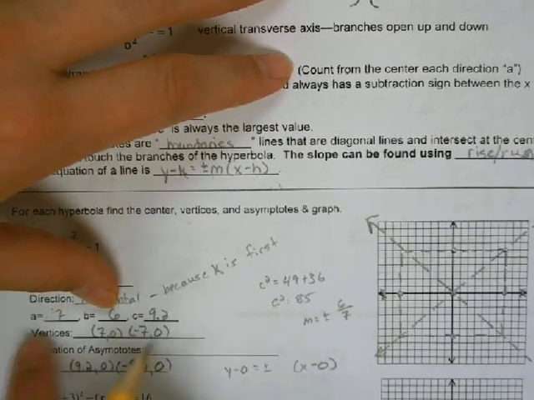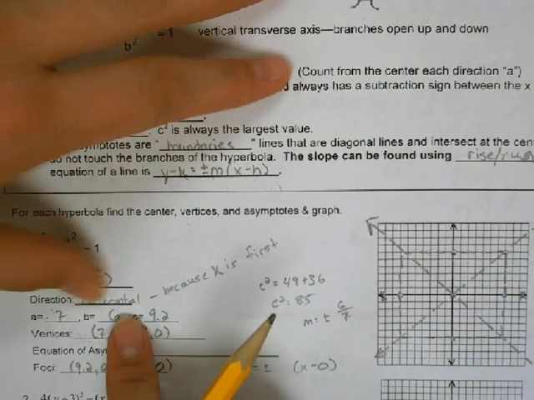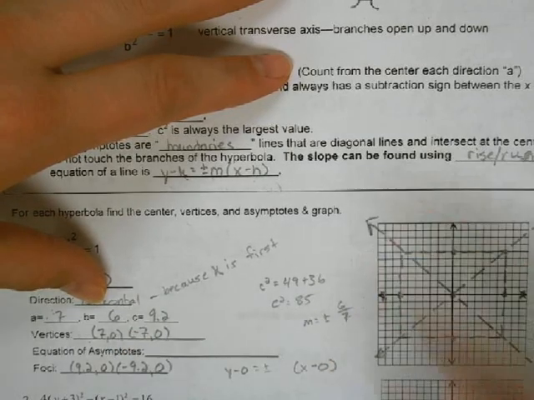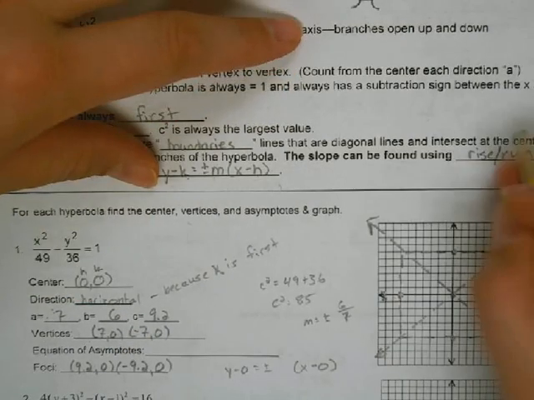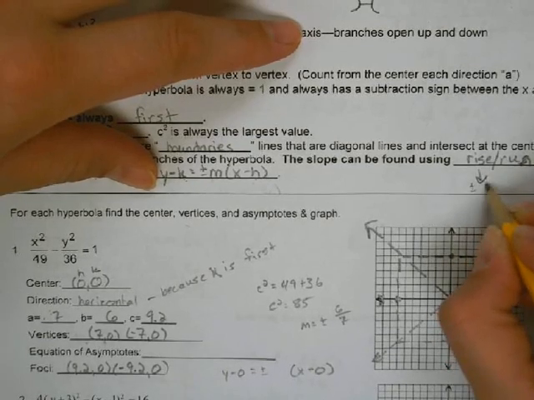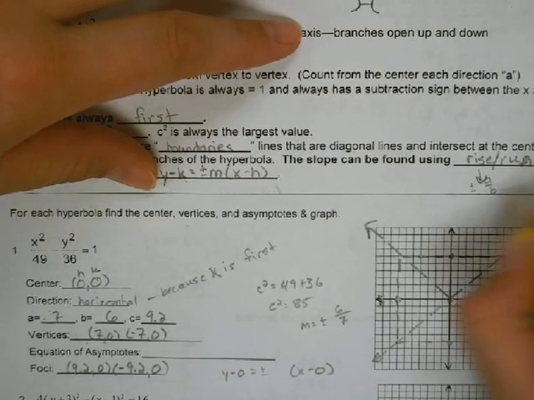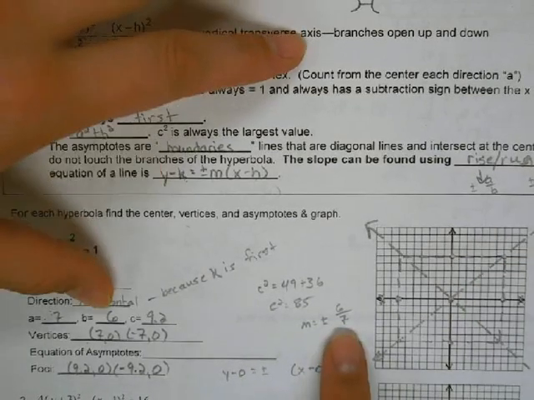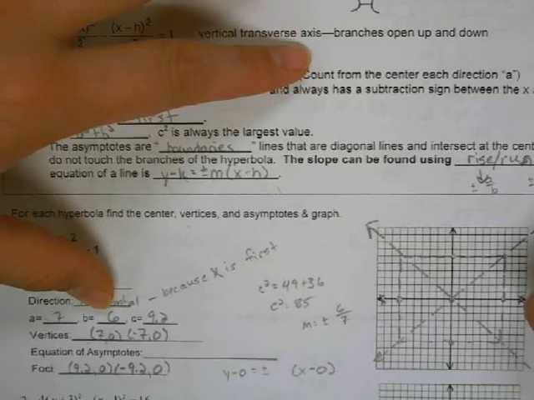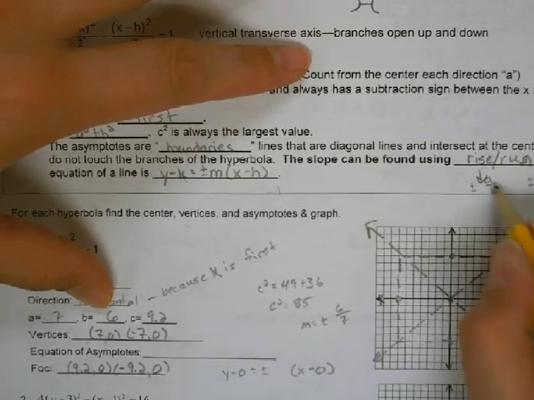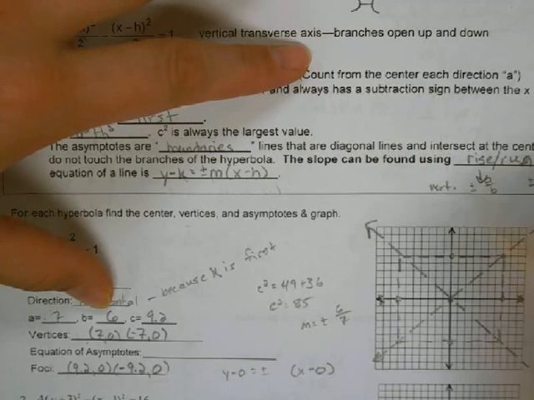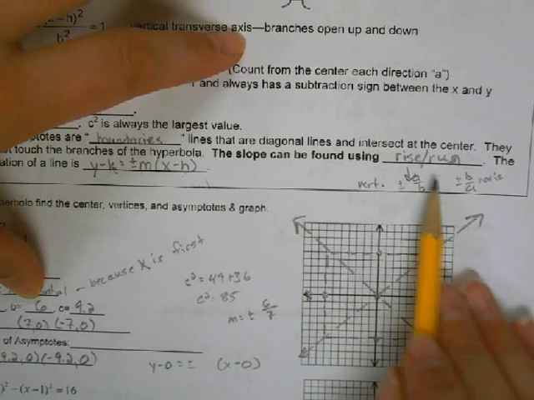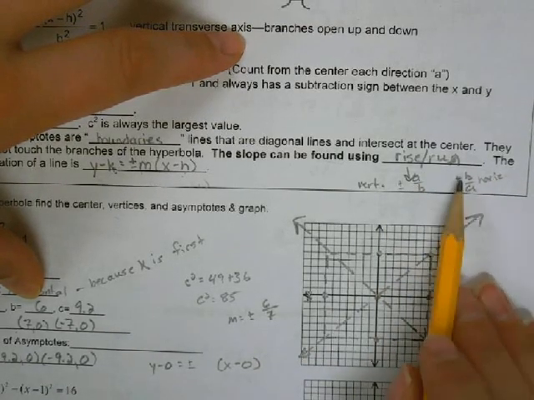It will always be your A and B values. You just have to figure out whether A is on top or A is on bottom, because that's going to switch sometimes. But it will always be either plus and minus A over B or plus and minus B over A. In fact, it's B over A when it's horizontal, and it's A over B when it's vertical. So if you want to make that little note, it might help you. Vertically, it's plus or minus A over B, and horizontally, it's plus or minus B over A.